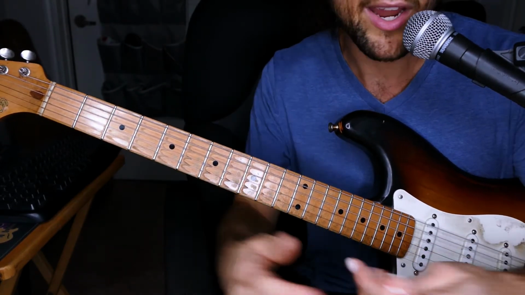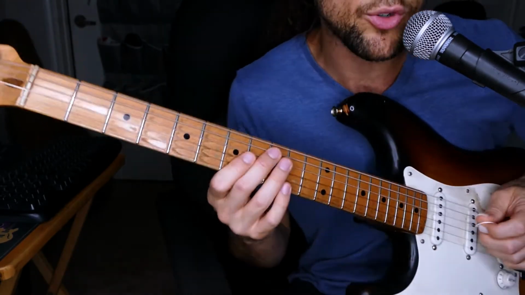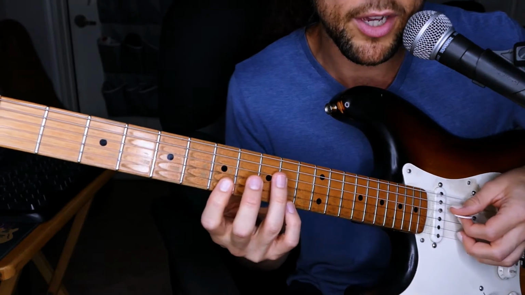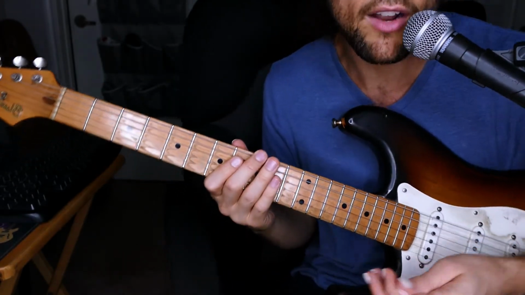Is this the best way? I don't know. It's completely up to you how you would want to do it. This is the way that just feels natural to me. So if I turn my hand a little bit, you can see a little better. Right, so that's kind of how I'm doing it.